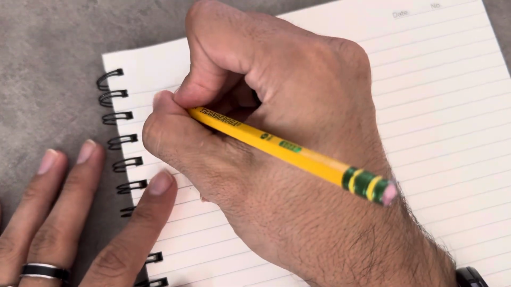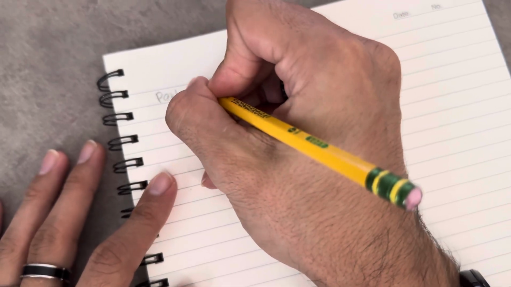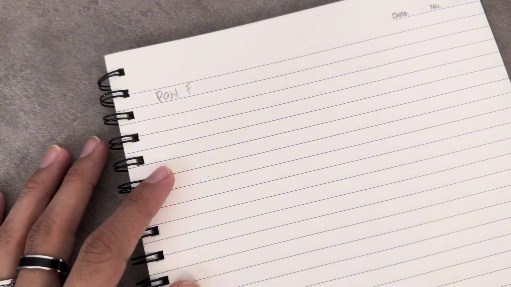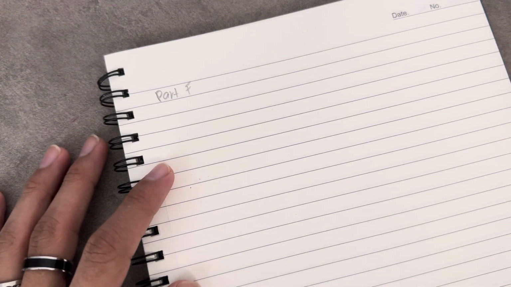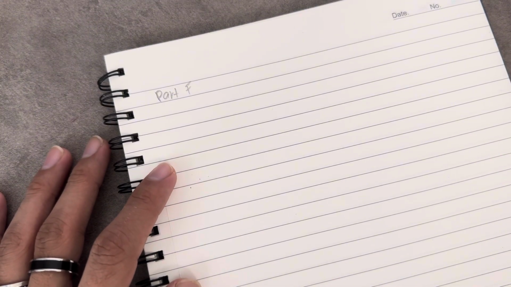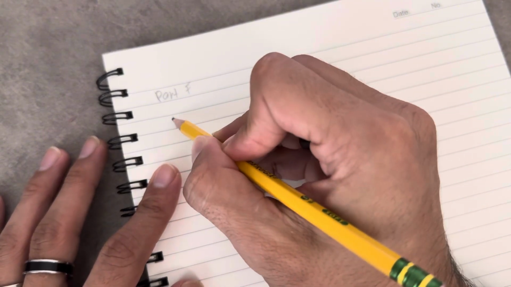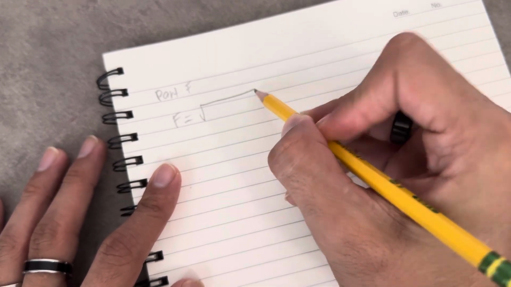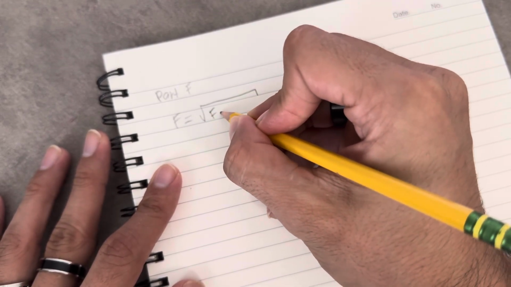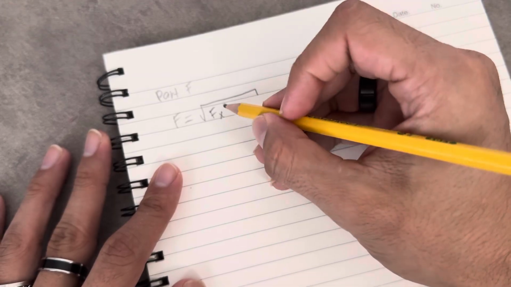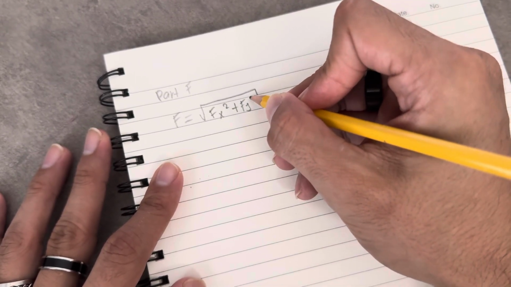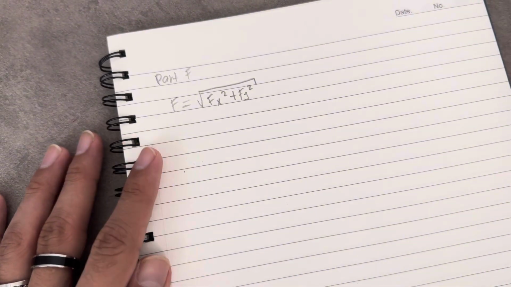Now, part F. This is the continuation of part E, or problem number 3. We just need to find the magnitude of the force and the angle or direction. So, once again, the magnitude of force F is equal to the square root of Fx squared plus Fy squared.